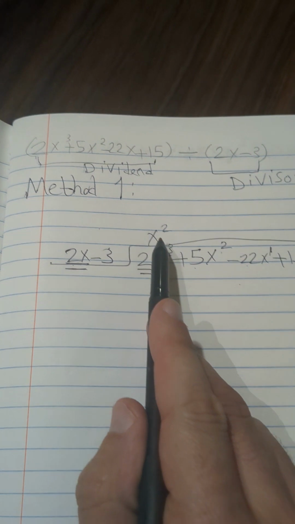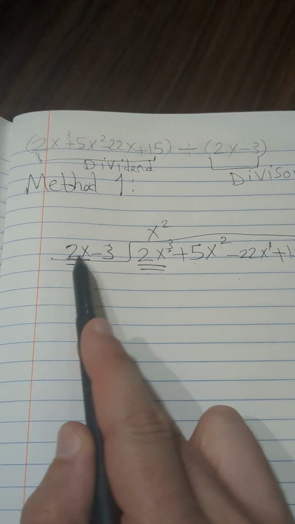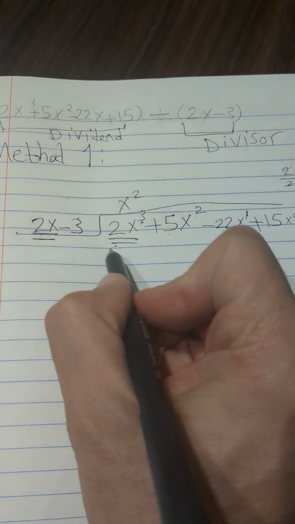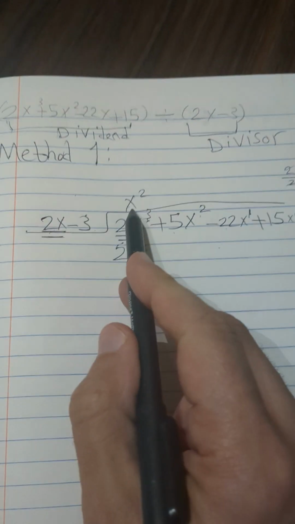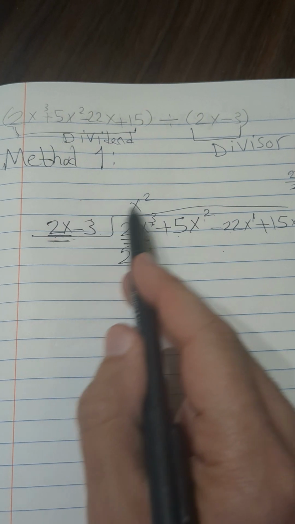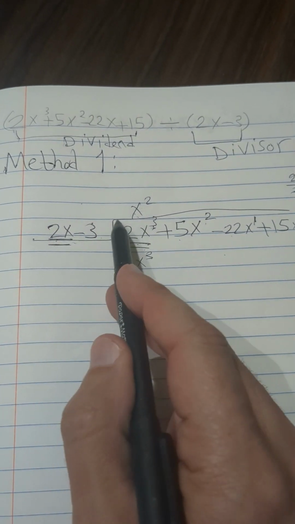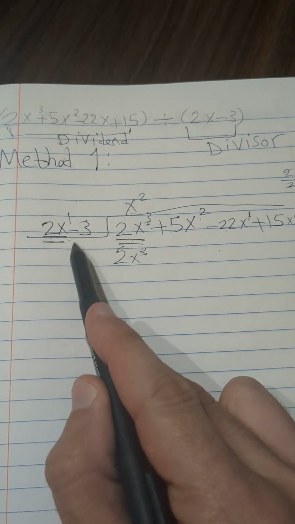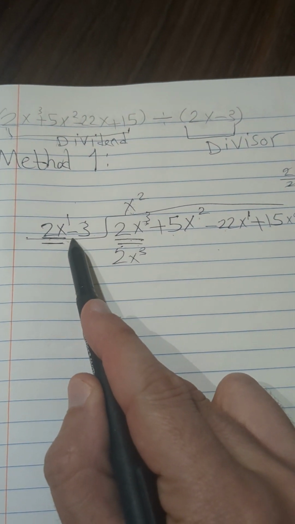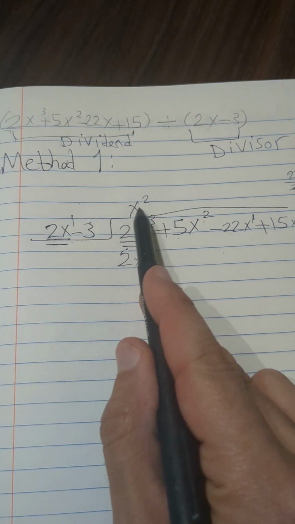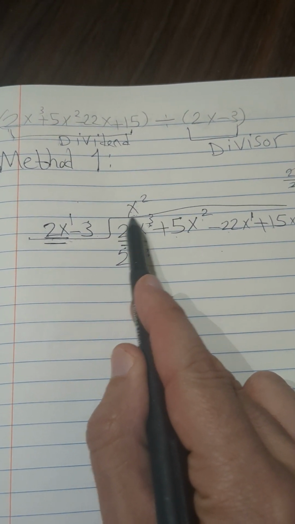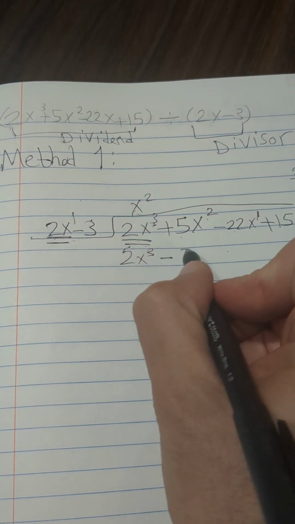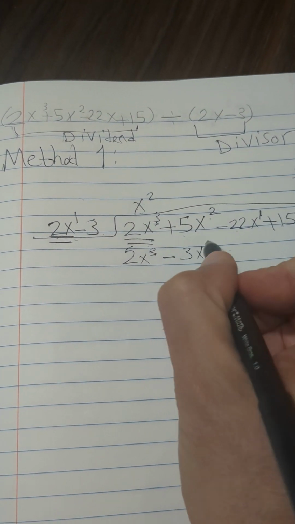Now you are going to multiply x squared by everything you have in the divisor. X squared multiplied by 2x is going to give you 2x cubed. When you multiply 2 powers with the same base, you add the 2 exponents. Let's keep going. X squared multiplied by negative 3. Well, all you have to do is attach the number, which is negative 3, to the power here, which is the base raised to the exponent. So negative 3, attach x squared to it.